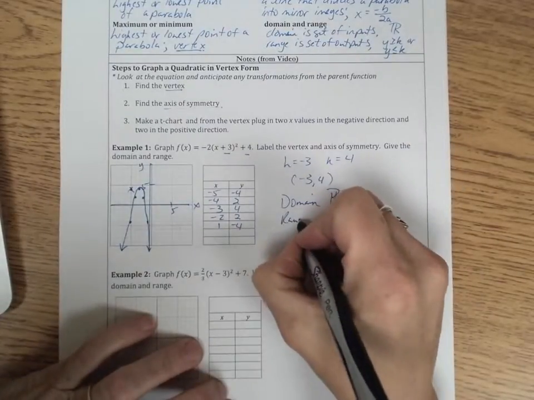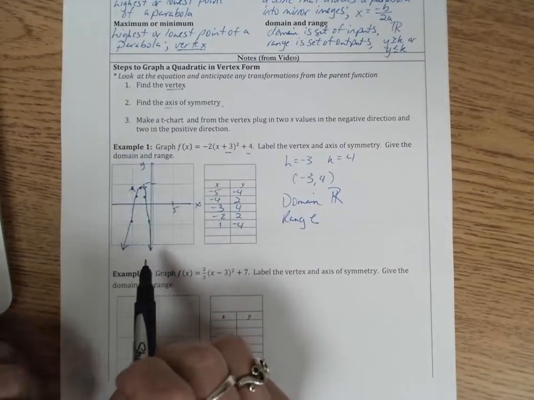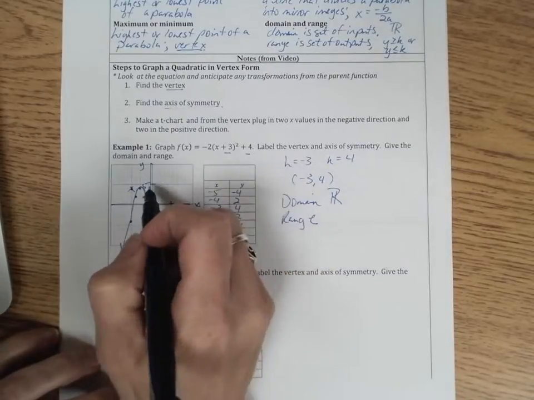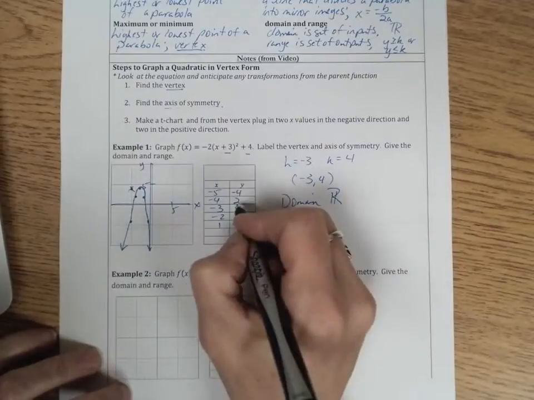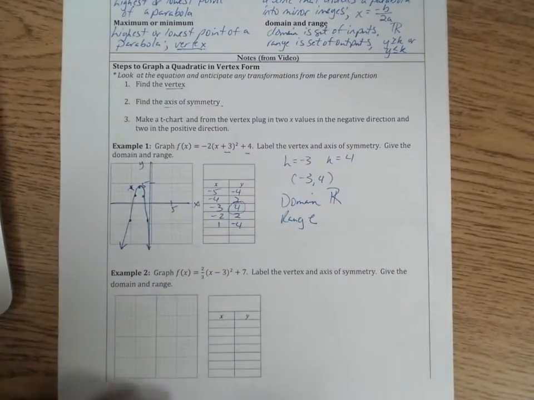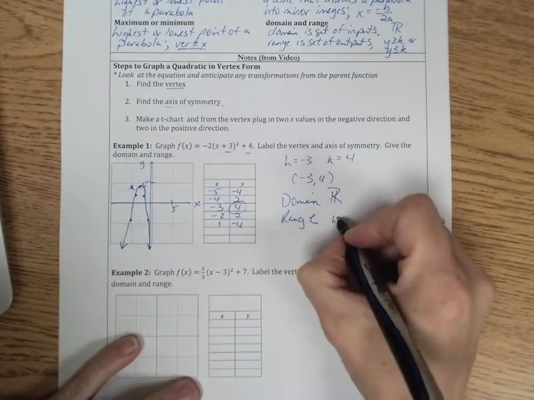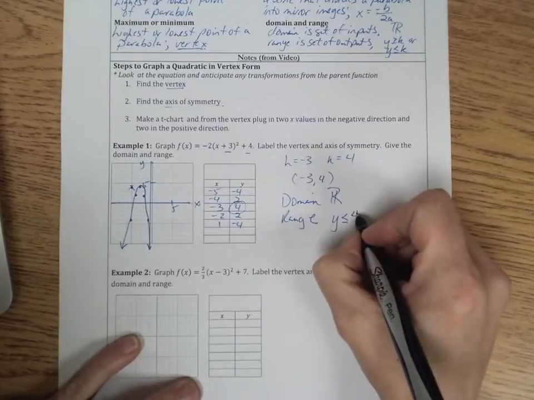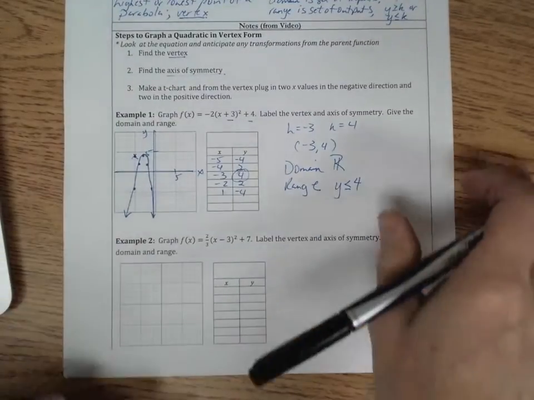For our range, however, we look on the y-axis, and you look to the left or right to see where the graph is. Notice that the graph starts across from where y is 4. That happens to be the y value of the vertex. So for the range, we can look at that k value. If the graph opens down, your range will be less than or equal to that number, and in this case, it's 4. Now let's look at example 2.